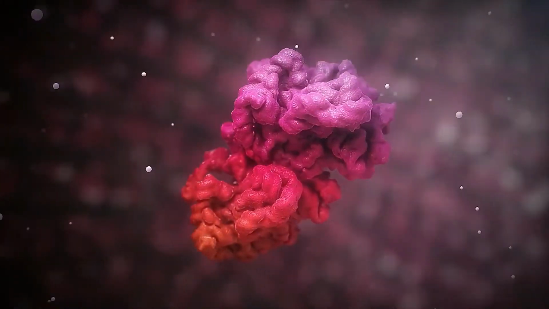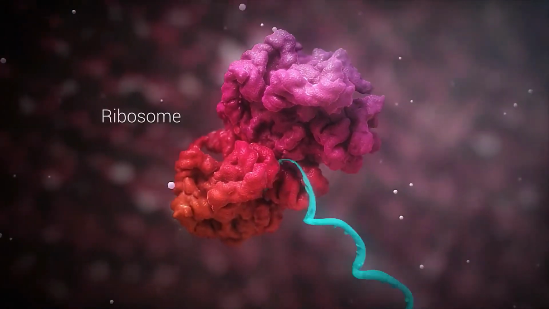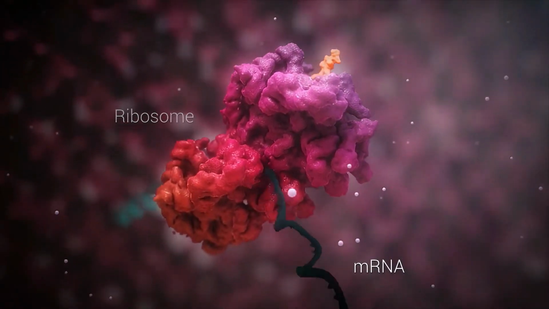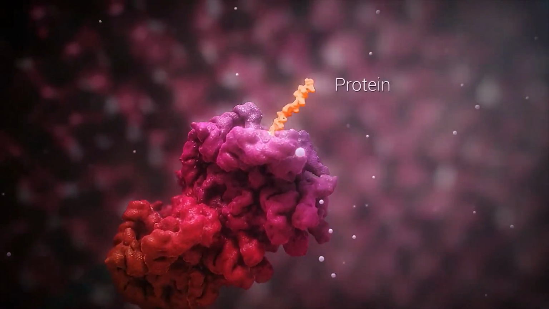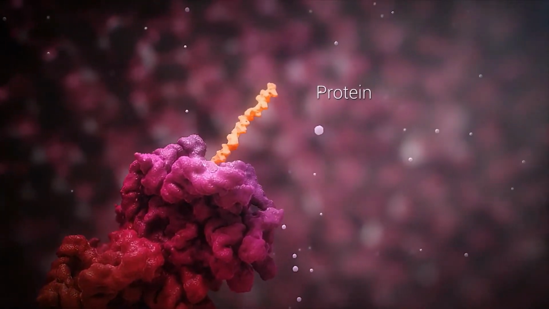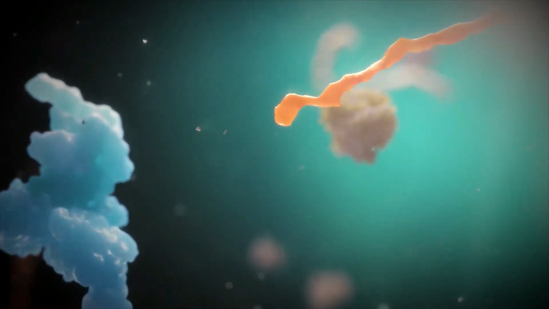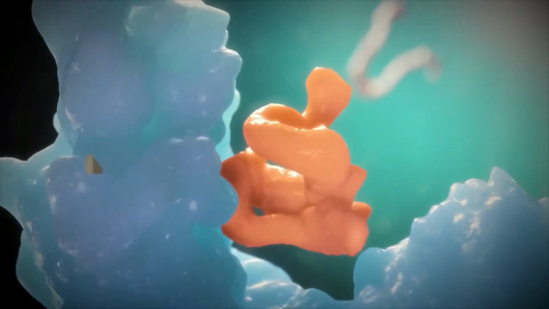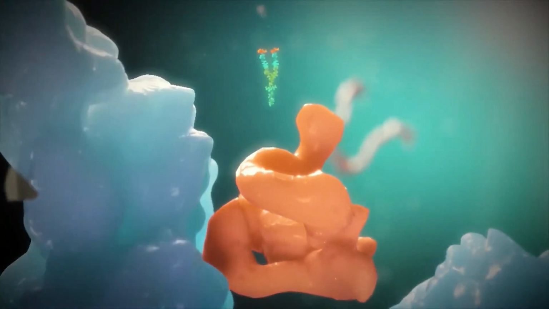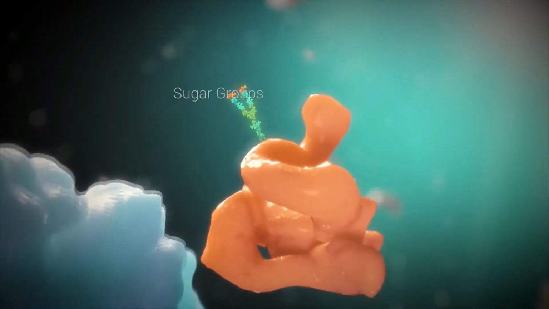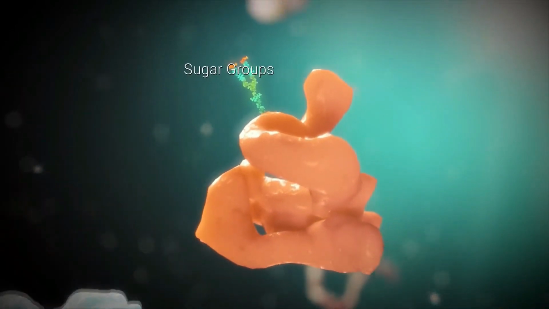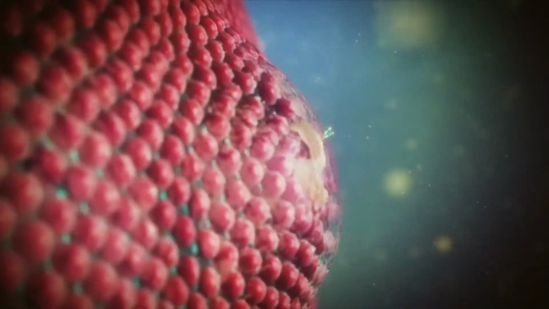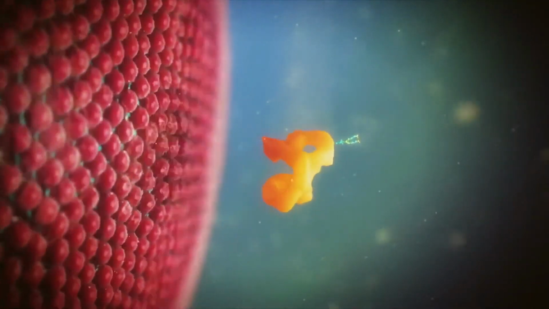The expression vector is inserted into special cells adapted for producing proteins. Through a process called transcription, the cellular machinery reads the gene, creating a molecule called messenger RNA, or mRNA. Further machinery uses mRNA to produce a protein, which is folded into a unique 3D structure. The protein undergoes further modifications, such as the addition of sugar groups, contributing to the structural and functional diversity of proteins. The protein is then secreted into the media and harvested to prepare the biologic.